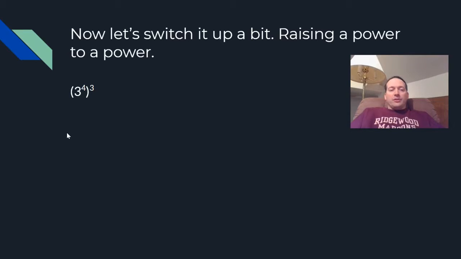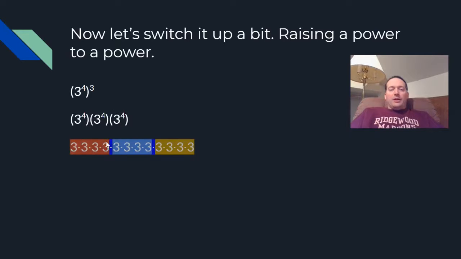3 to the 4th. So this means 3 to the 4th times 3 to the 4th times 3 to the 4th. Well, what does that look like? So this looks like 3 to the 12th to me, and should look like that to you, but let's do one step before that. Isn't this 3 to the 4th plus 3 to the 4th plus 3 to the 4th? So isn't that 3 to the 4 plus 4 plus 4? Oh, wait a minute. Is that what we did on the other side? Wait a minute.